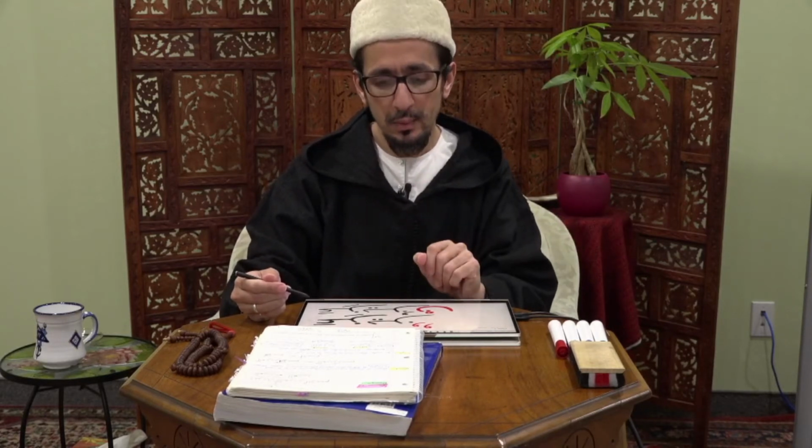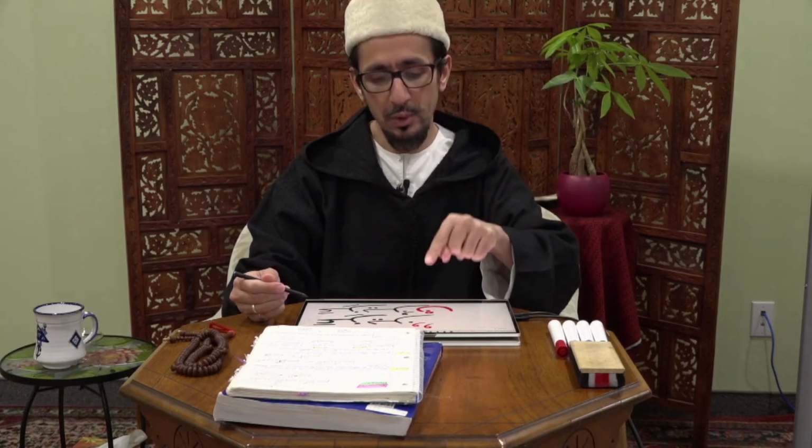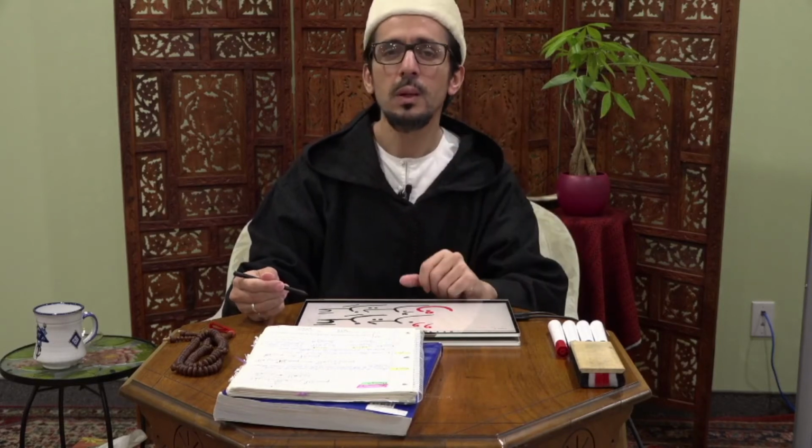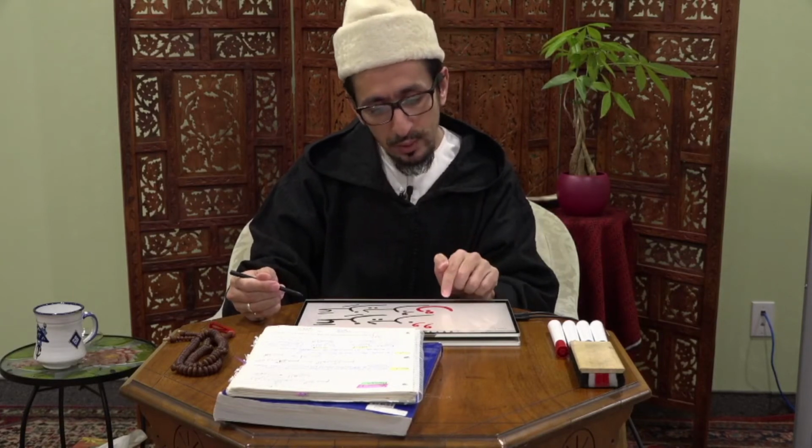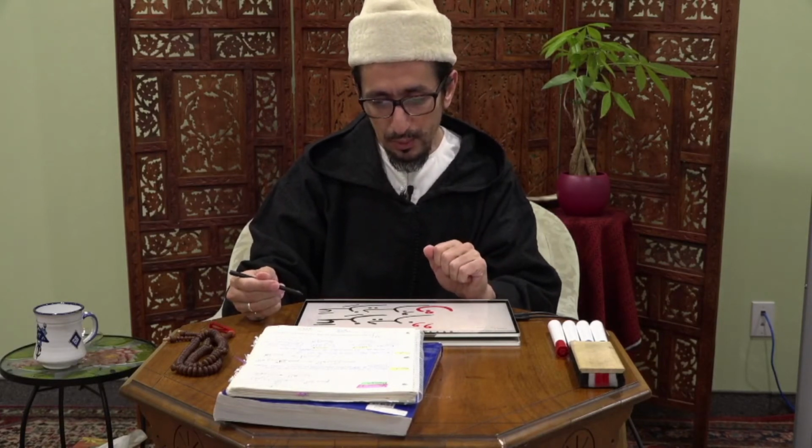It's a tool to add a noon at the end of the word. In the beginning, they used to do that. But for many centuries now, they changed that by this. They would just double the movement on top of the letter to refer to the tanween. So that noon at the end of the word is actually a tool.